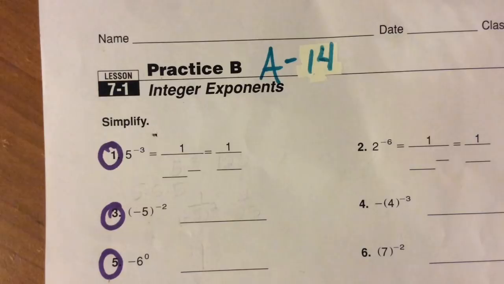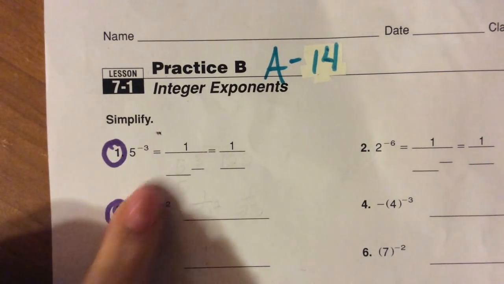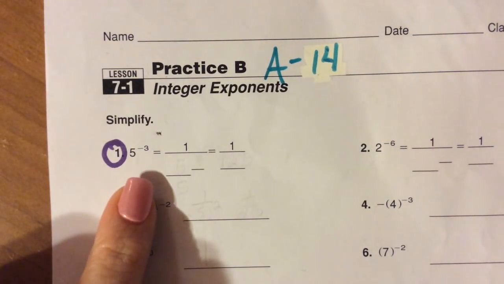All right, let's take a look at the worksheet. Go ahead, pause the video if you need to grab it. Okay? All right, so with this one, for number 1, you have 5 to the negative 3.